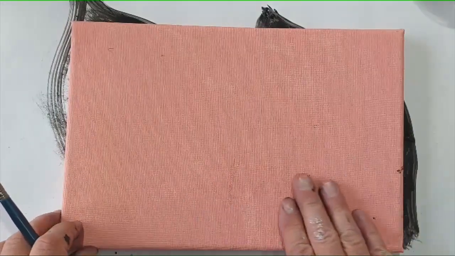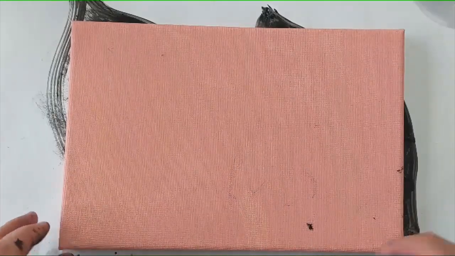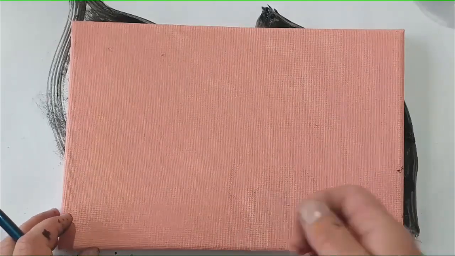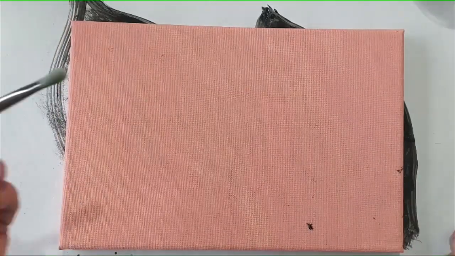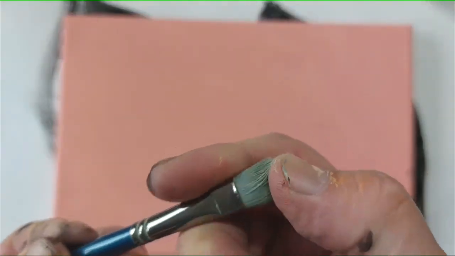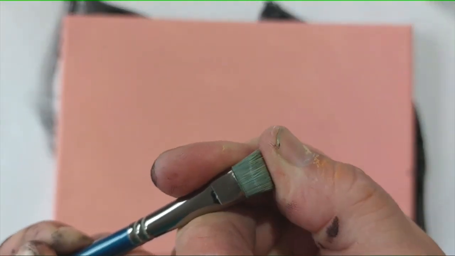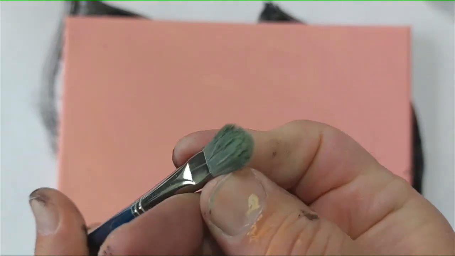So it has that canvas surface, slightly like sandpaper, I suppose. And that's the way it's going to pick up the paint, unlike the smooth white paper where the paint skidded across. What I'm using here is a very stiff, very short, stubby, stiff bristle brush, with little movement in it.